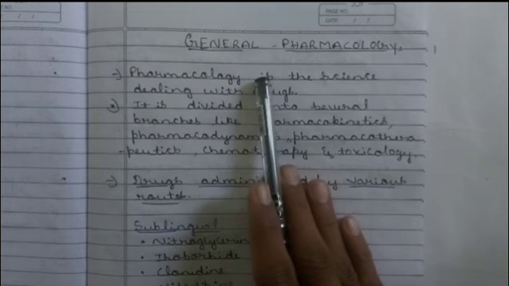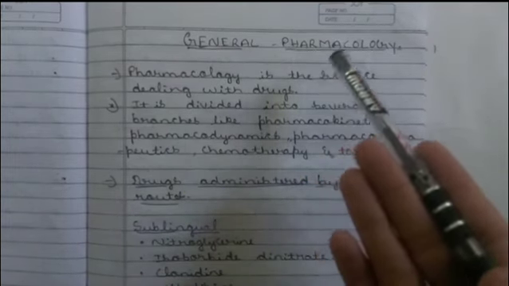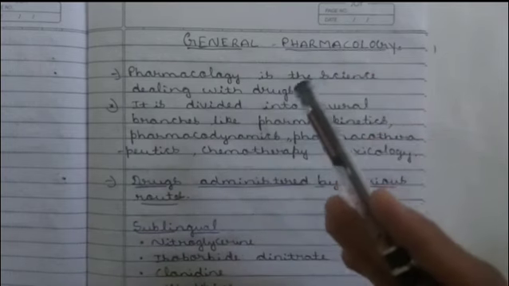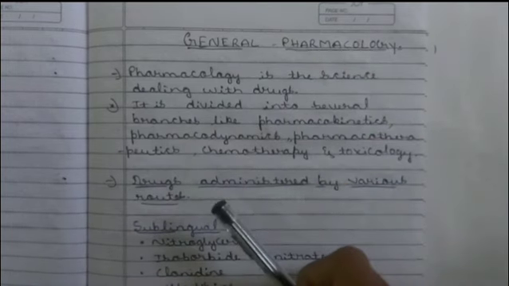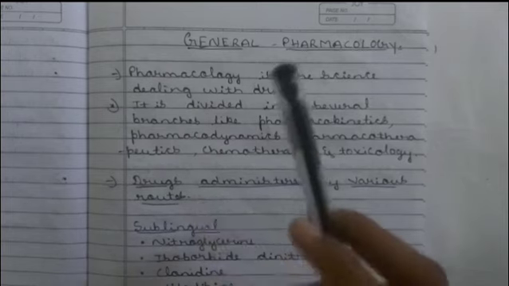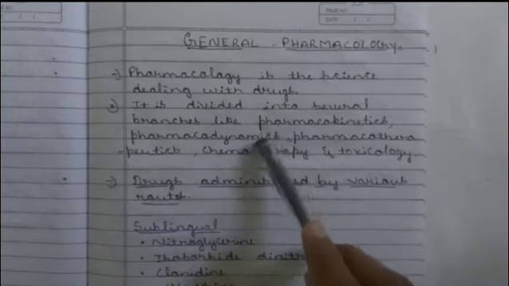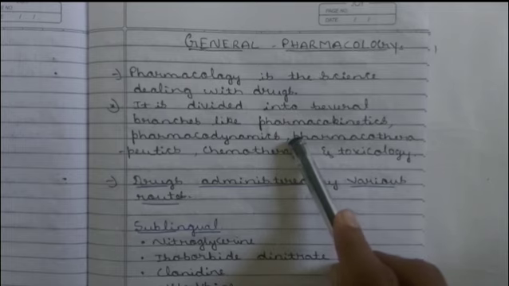On the basis of pharmacokinetics, on the basis of pharmacodynamics, and sometimes they will ask from distribution, sometimes from bioequivalence, and sometimes from bioavailability. So one or two questions, minimum one, maximum two, are fixed from general pharmacology. So it is very important to understand all of general pharmacology.